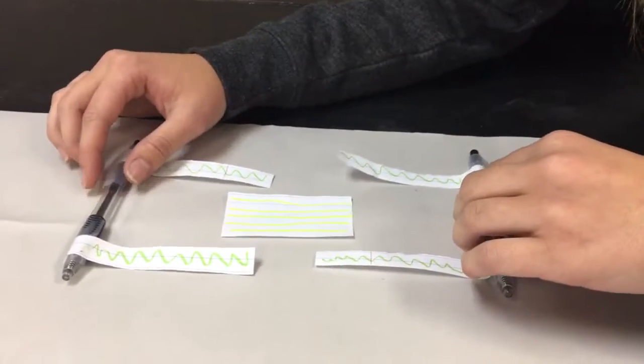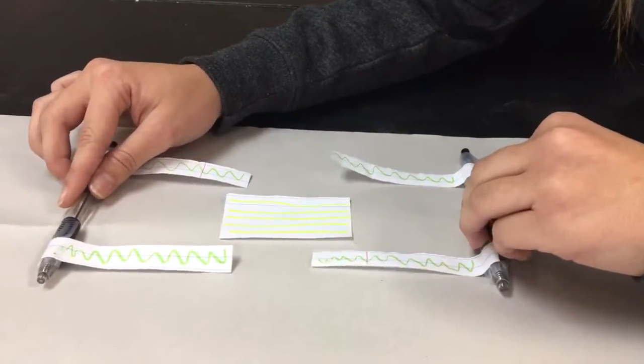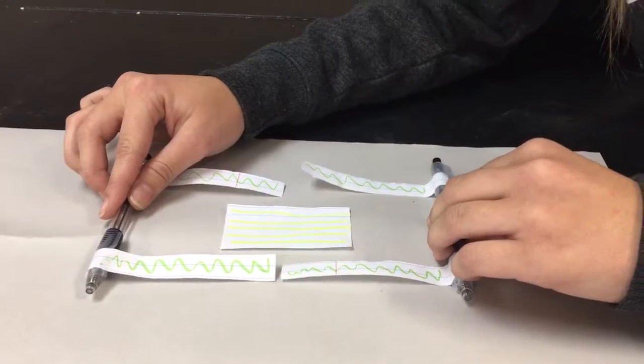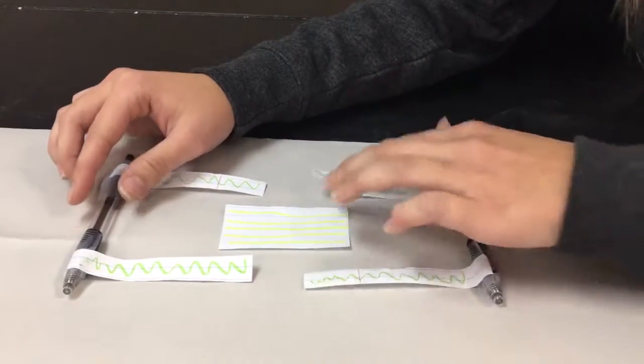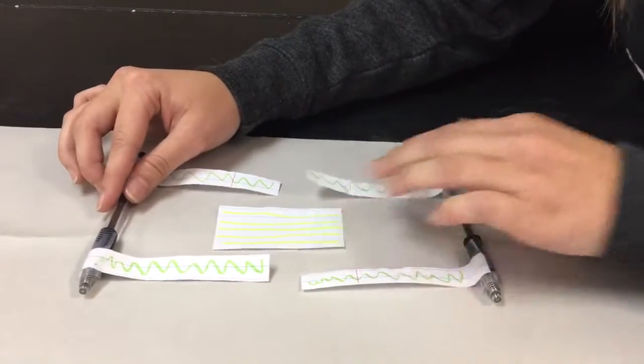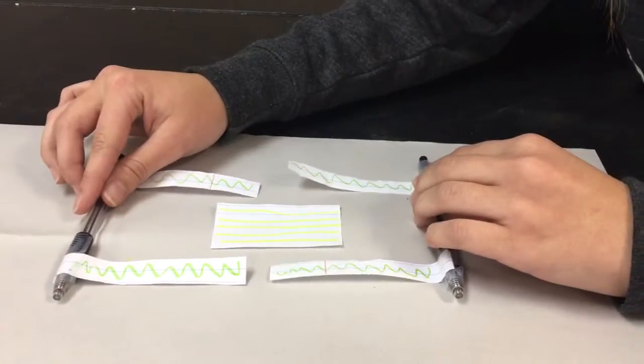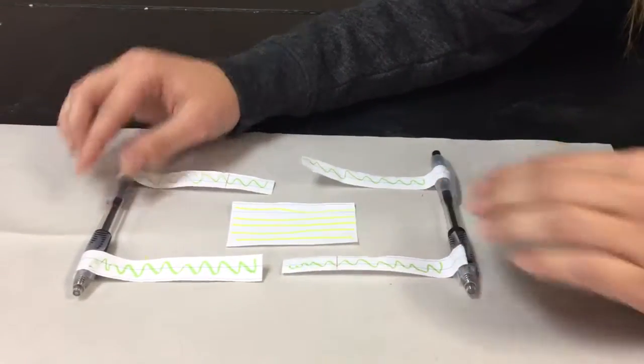So in the sliding filament theory of contraction, when the H zone is minimized and the actin is brought together by the cross bridges of the myosin and pulled together, that's what causes a muscle to exhibit contraction.